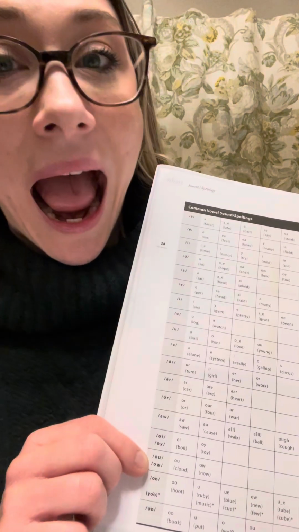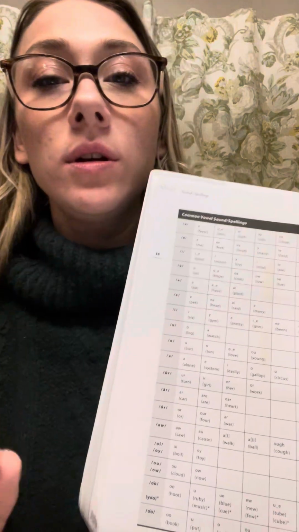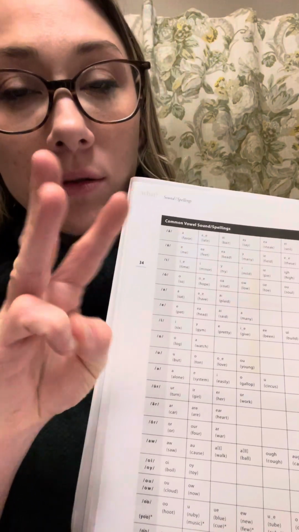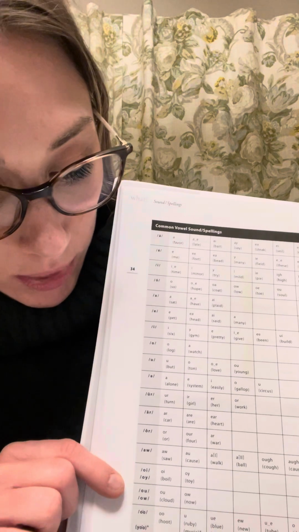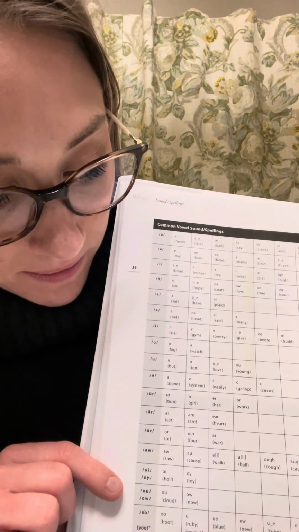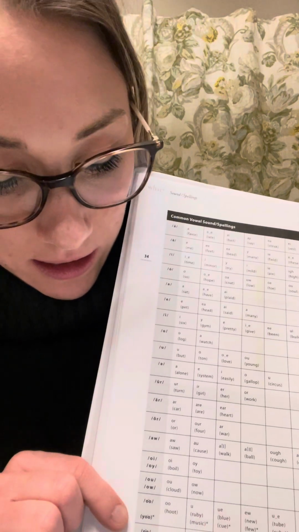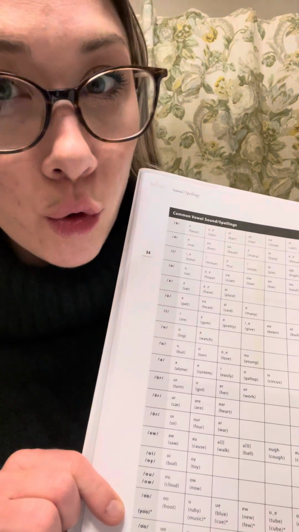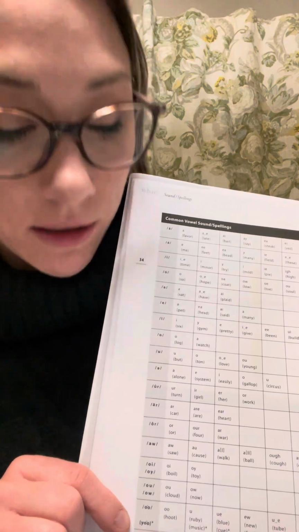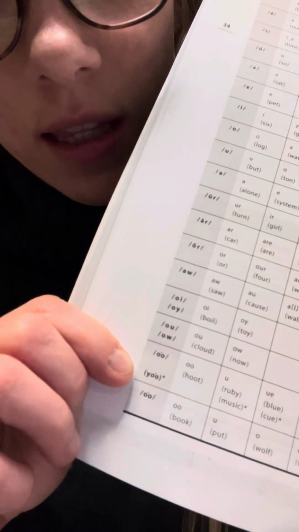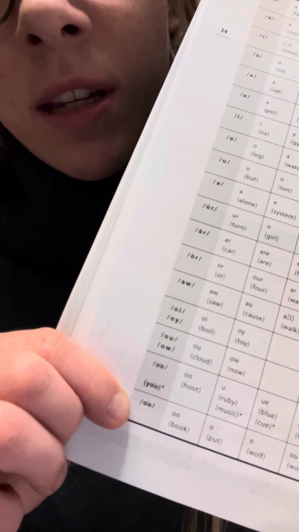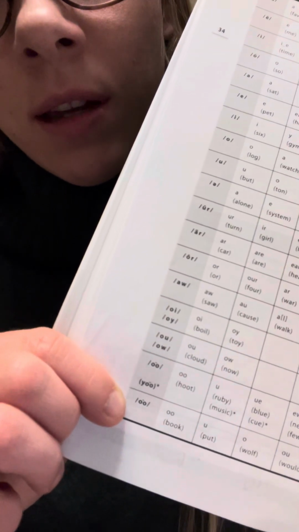Ow, that's O-U or O-W. O-U would be like cloud. O-W would be like in clown. And then we have another, ooh, like hoot. And then this is another way: ooh, with the same set of letters, two O's. This is like book or hook.